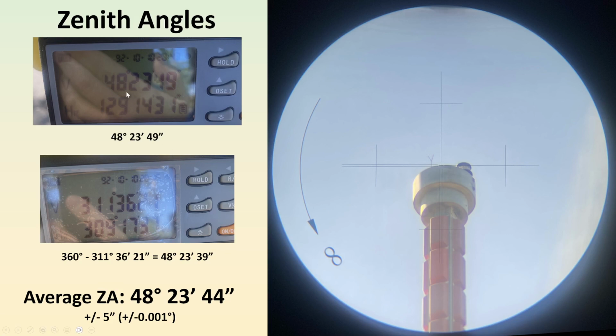So then I pointed the theodolite up to the edge of the tower and got a reading of 48 degrees, 23 minutes and 49 seconds. But just to average out any error in the instrument and or the setup, I also get a reverse angle where I flip the telescope upside down and spin it around to take another reading. And that was 311 degrees, 36 minutes and 21 seconds. So you subtract that from 360 degrees and we get 48 degrees, 23 minutes and 39 arc seconds. So the average of those 2 is down the bottom here, 48 degrees, 23 minutes and 44 arc seconds.